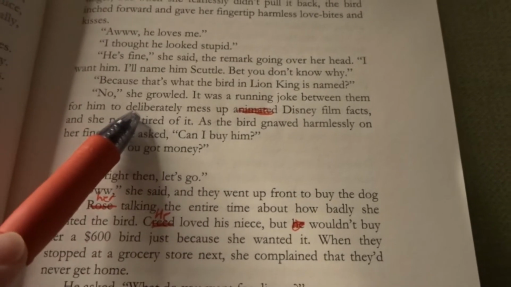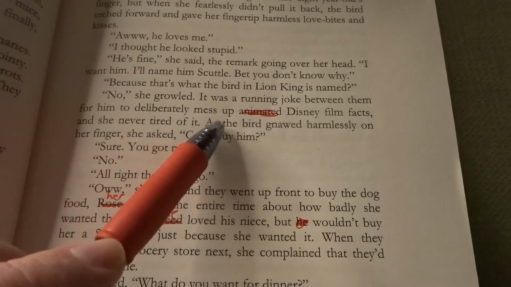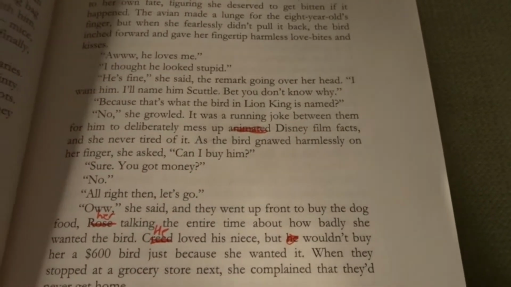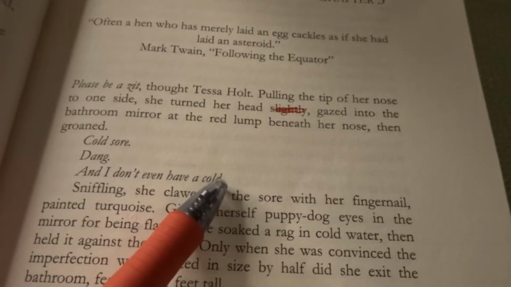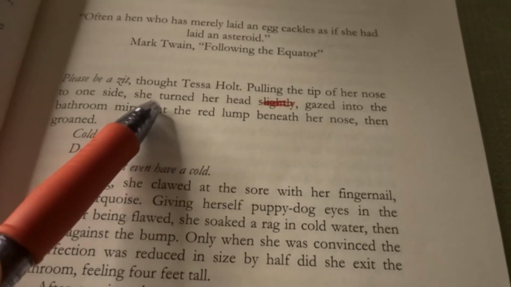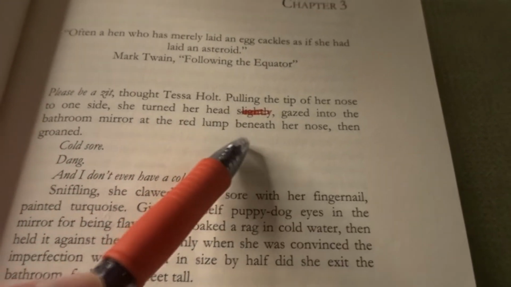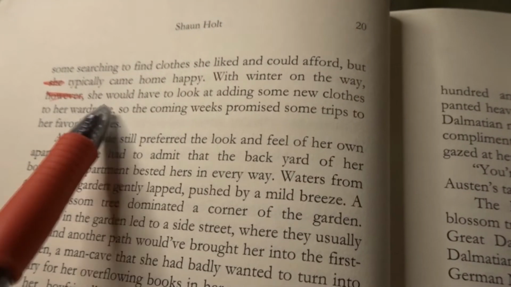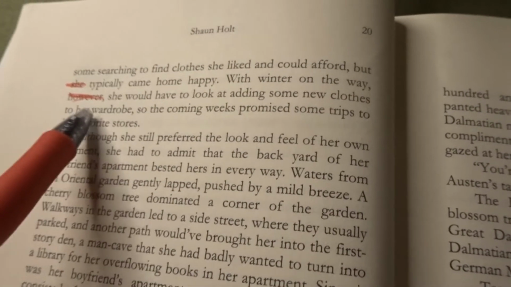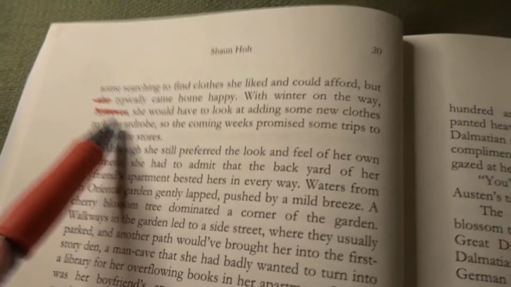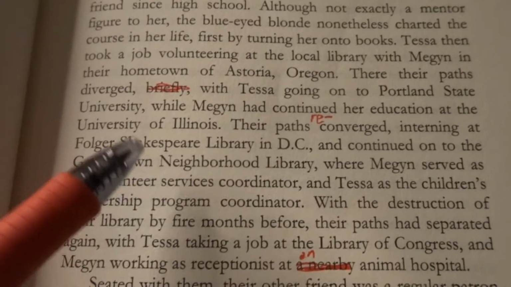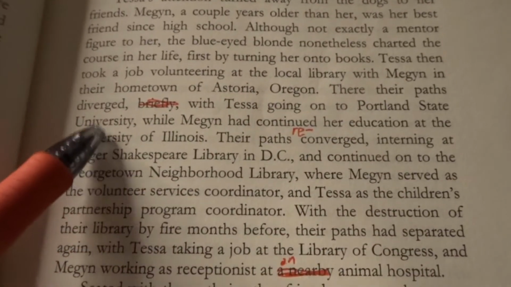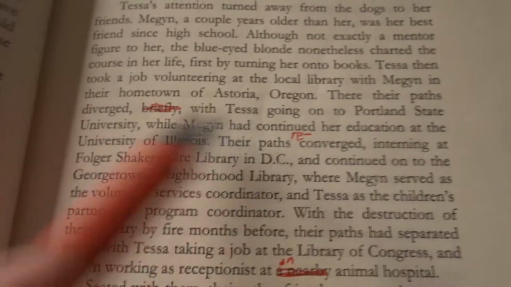Right here it's a running joke between them for him to deliberately mess up animated Disney films. Well, I thought I didn't really need animated right there, so it just says Disney films. Switching chapters, we go over to Tessa. "She turned her head slightly." Well, that's just an unnecessary word, so I got rid of it. "With winter on the way, however, she blah blah blah." However, it just seemed to be kind of slowing the sentence down, and it didn't add anything, so I cut it. Much the same here. "There, their paths diverged briefly with Tessa going on."